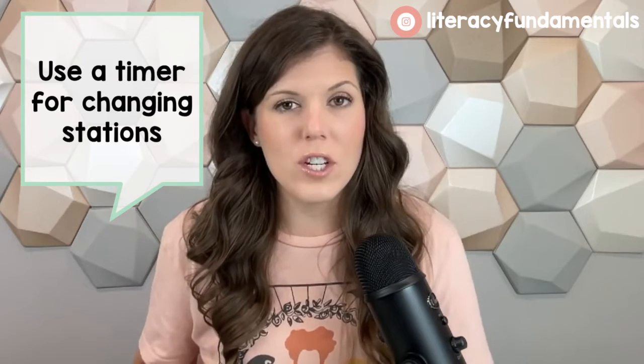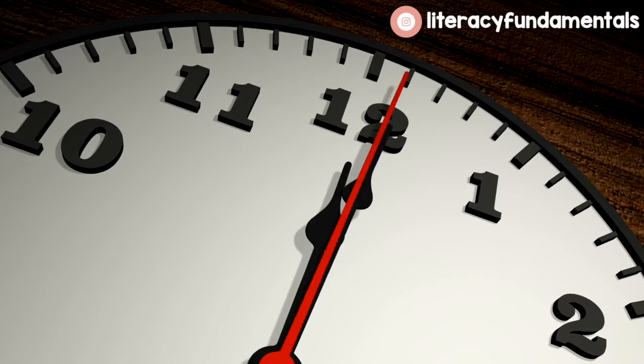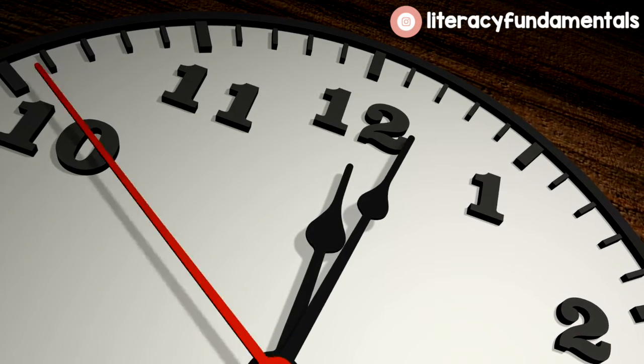Okay, next, I use a timer to facilitate the changing of stations. This keeps me on track, or else I can make my math groups last so much longer. So I set the timer depending on the group in that 15 to 20 minute range. They know when the timer goes off that they need to switch stations.